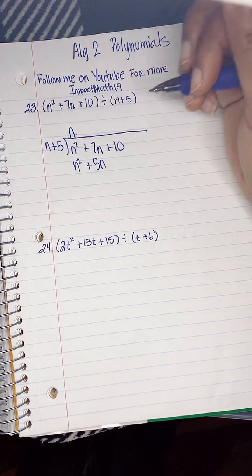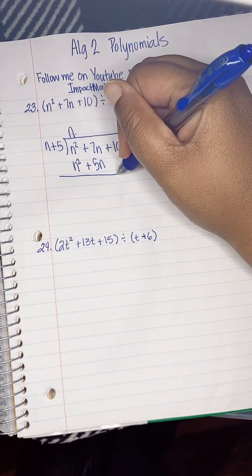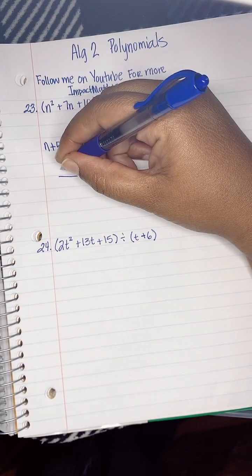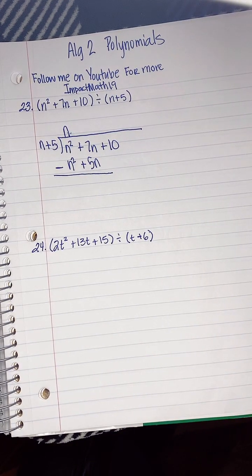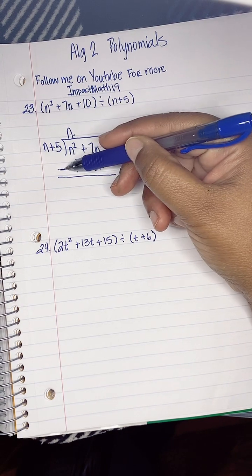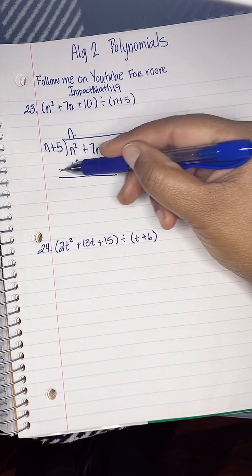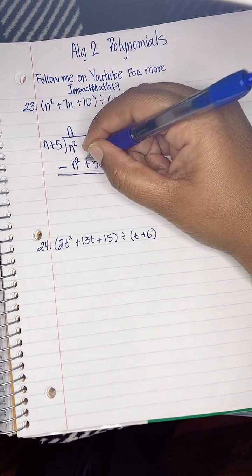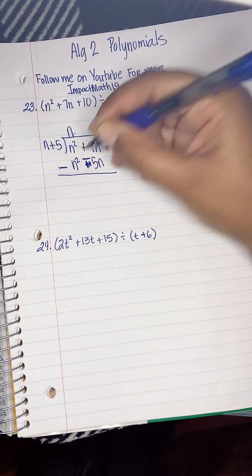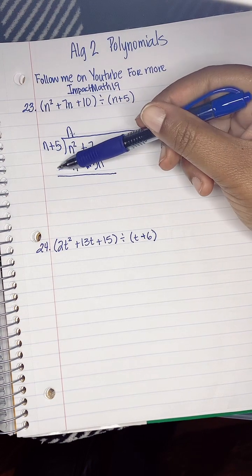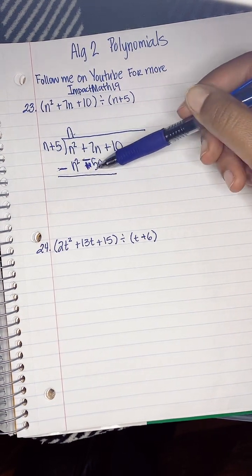Now remember in your long division rules, you had to subtract. This is where students get a lot of mess ups. You put your subtraction, but you forget to distribute the subtraction. So here I have to subtract, and here I have to go from a positive to a negative because my subtraction has to go throughout.